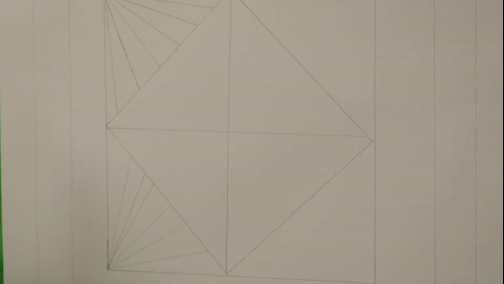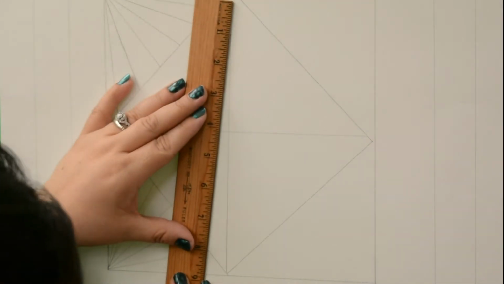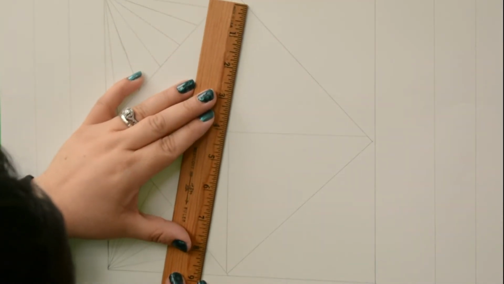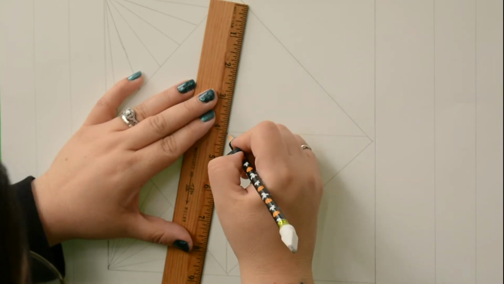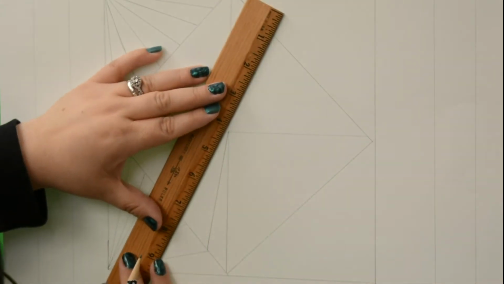is you're going to connect the lines that we created on the outside and connect them to the inner part of the diamond. That way we come up with the same amount of spaces.